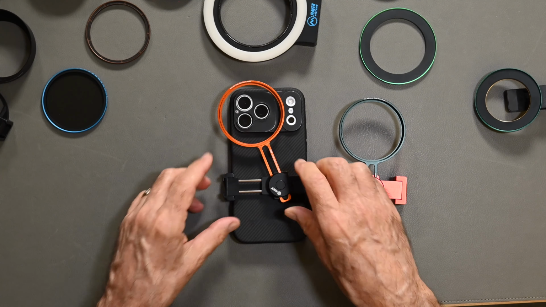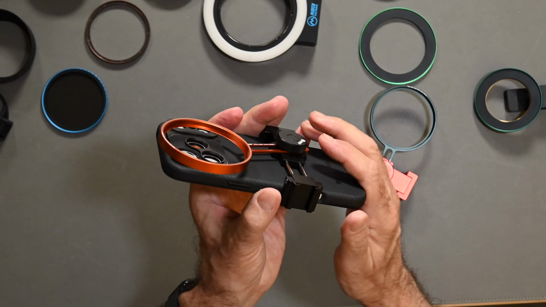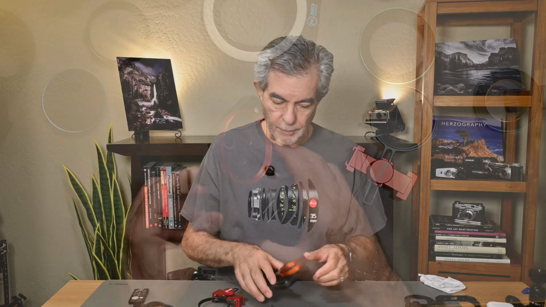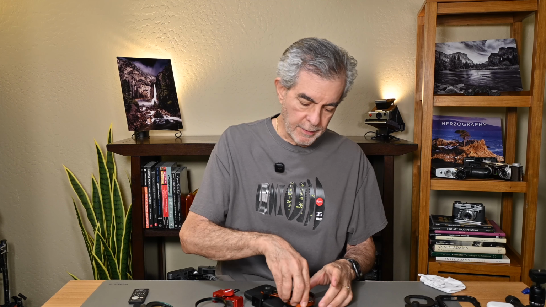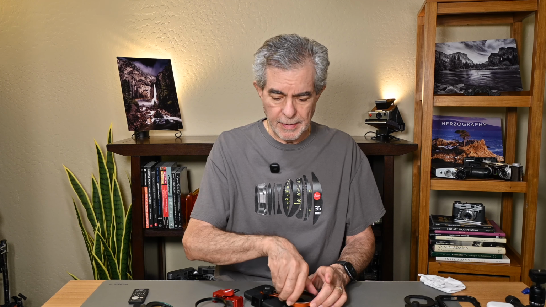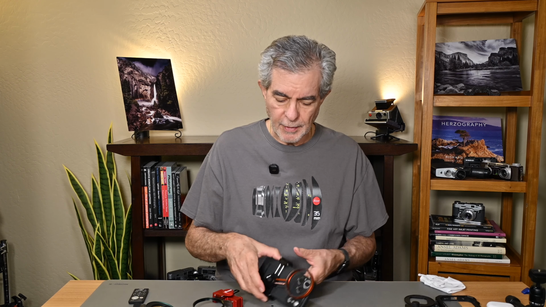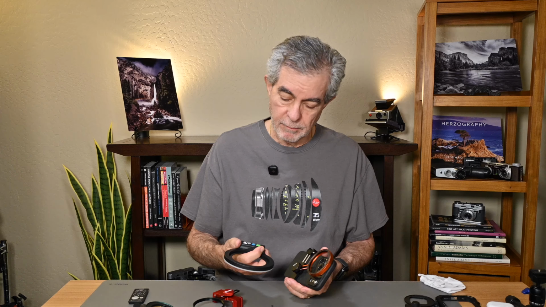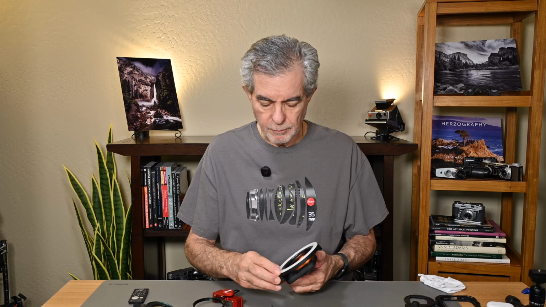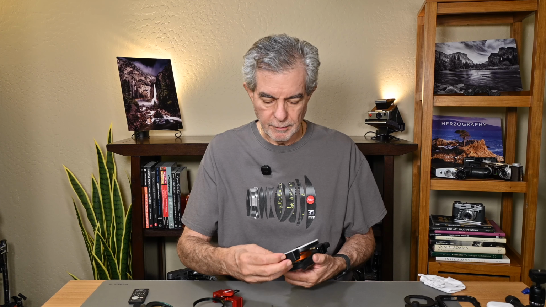So now it's on there. I'll just tighten it down. So now we have the pivot arm over the lenses. The next thing to do is to put on an adapter ring, and this one that I have is the extra strength. I use the extra strength mainly because a lot of times I'm using the ring light, which is very light, it still has a little bit of weight to it. So I just always like to make sure that it's going to stick on here no problem.